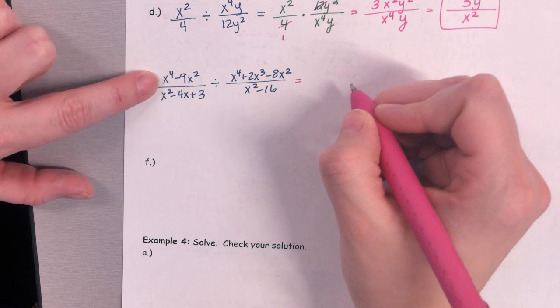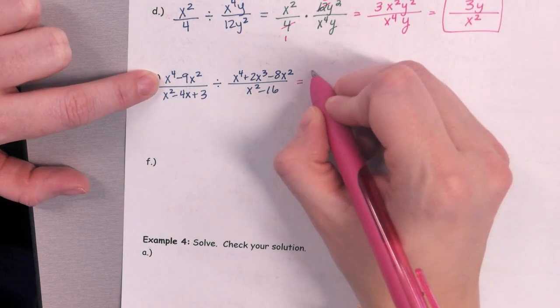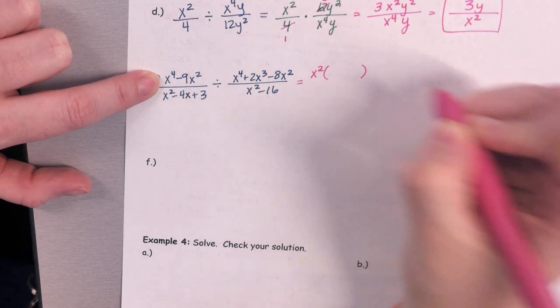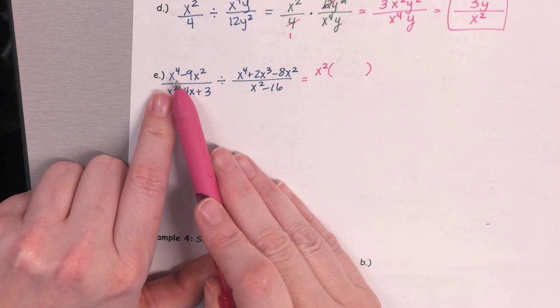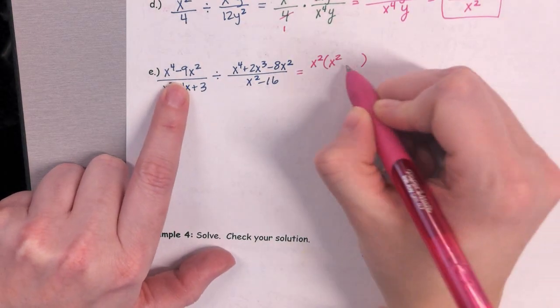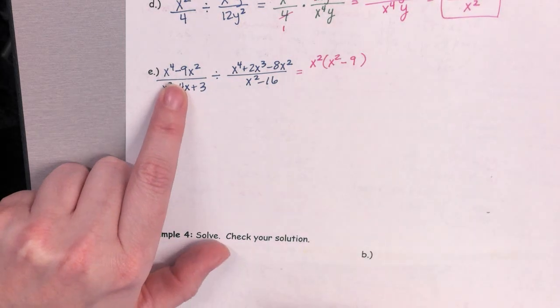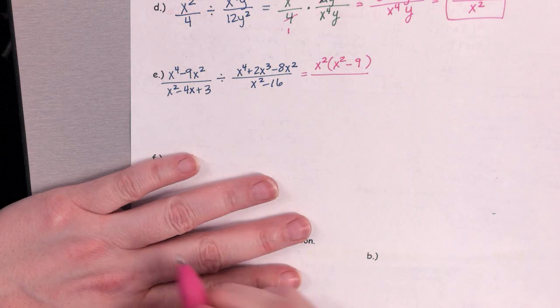x to the 4th minus 9x squared. What can I take out of both? x squared. So if I factor out x squared, right, when you divide, you subtract. So 4 minus 2 is 2. So this is just x squared minus 9. And we'll FOIL that again in a second. Or we'll factor that again in a second.